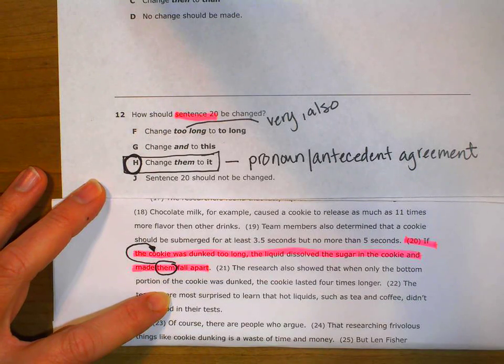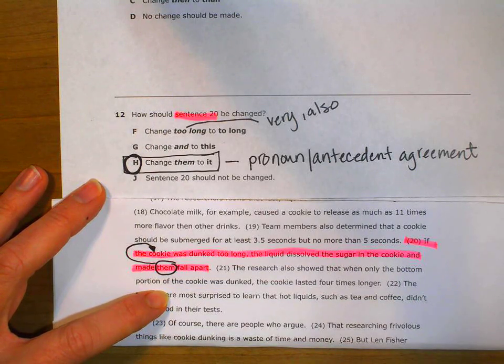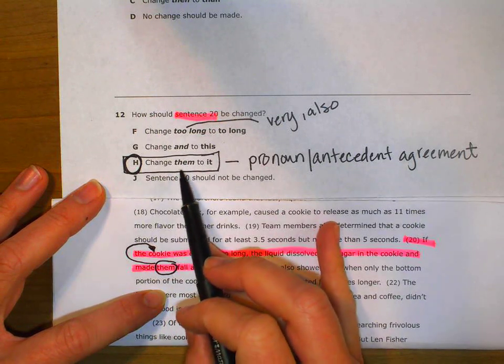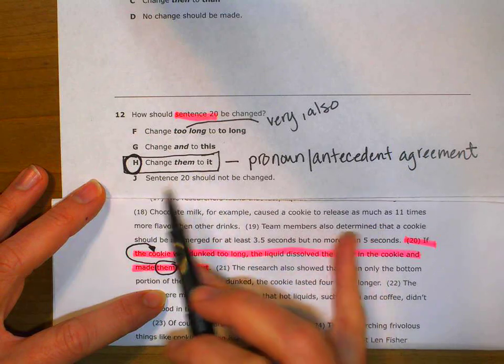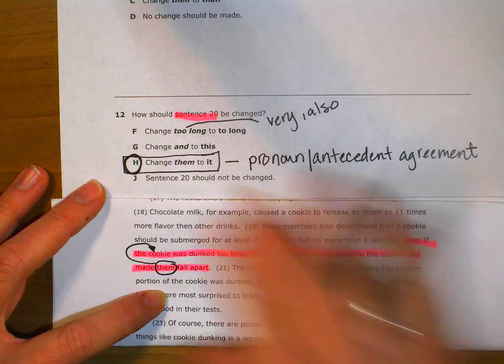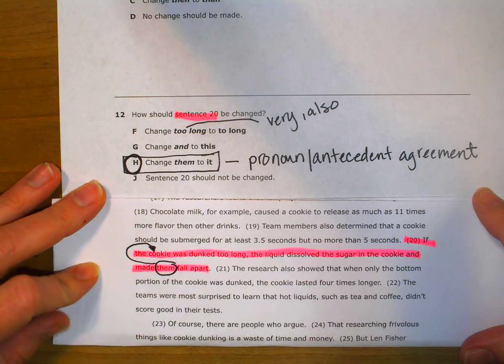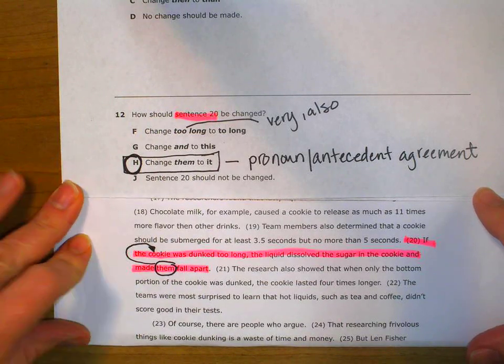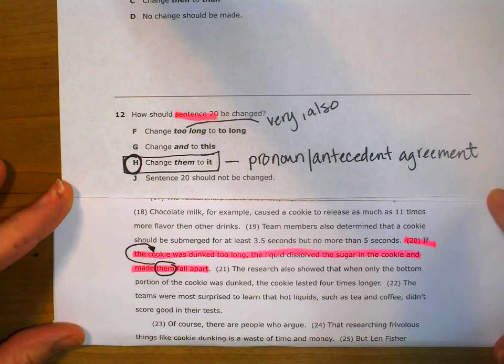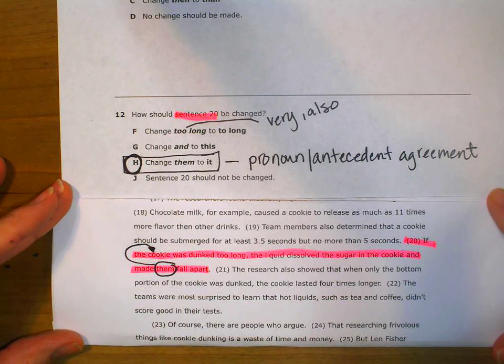And that's how you'll be tested on pronouns. Either they're going to ask you if the sentence lacks clarity or is vague, or they're going to ask you about changing a singular pronoun to a plural pronoun, or a plural pronoun to a singular pronoun. So that's how you check if that is your correct answer, or eliminate that answer as an answer choice. So now what I want you to do is finish your Google form for Monday on pronouns.